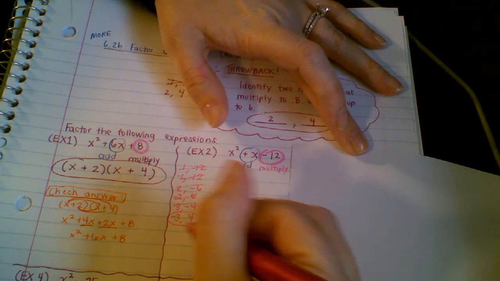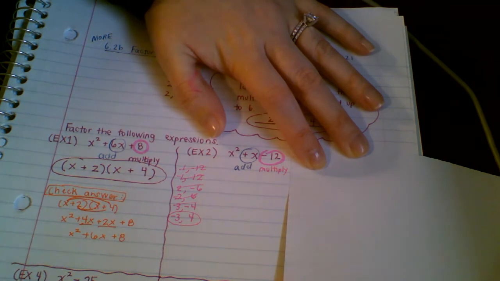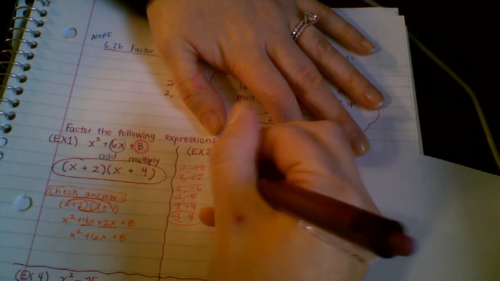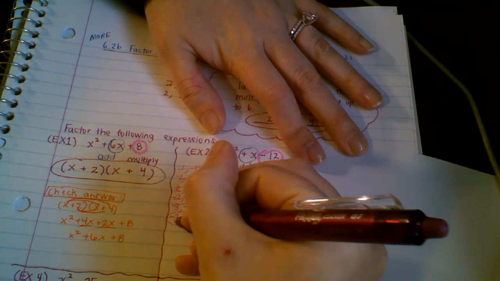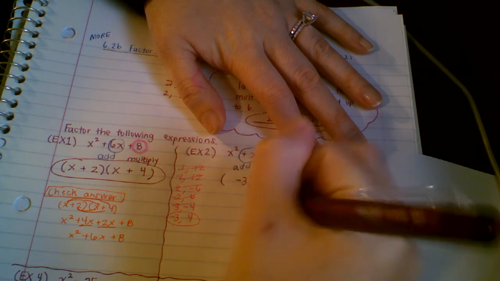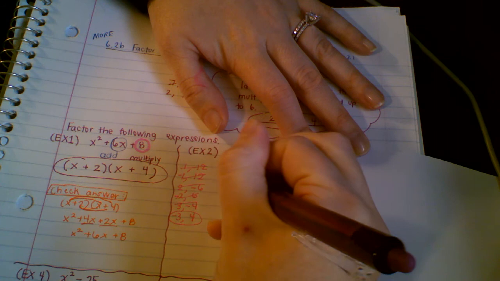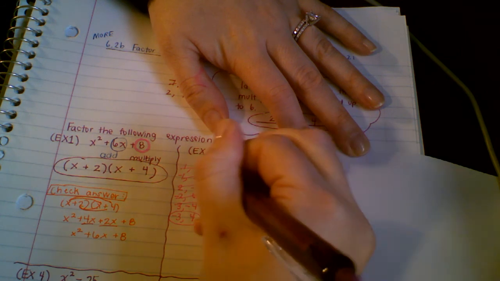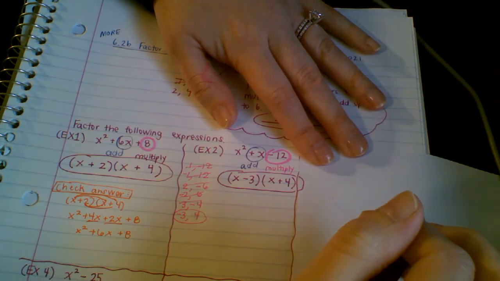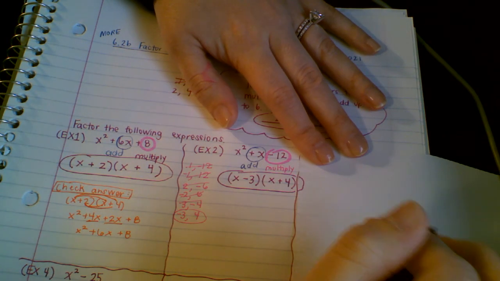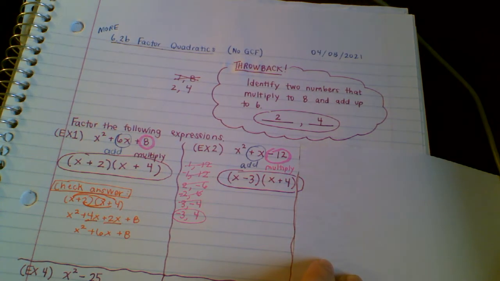So I have my two pairing numbers, and now I need to write my final answer. And to write my final answer, we do it just the same way we did in example 1. Two sets of parentheses. I had negative 3 and positive 4. And then to get x squared, I have x and x. Here's my answer. X minus 3 and x plus 4. You could check your answer by double distributing, but I'm not going to do that in the notes.